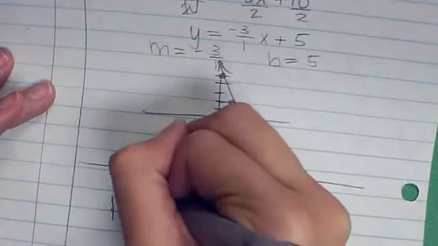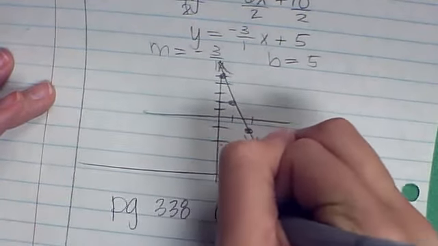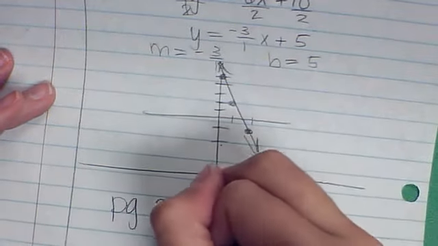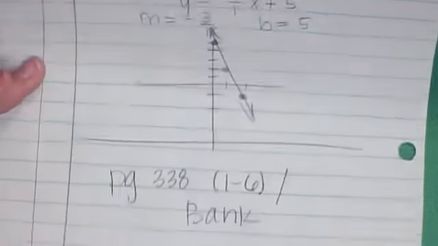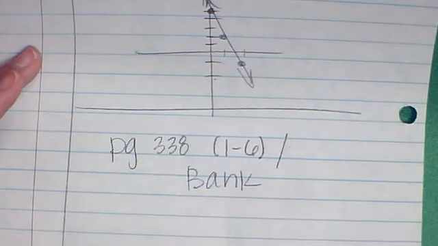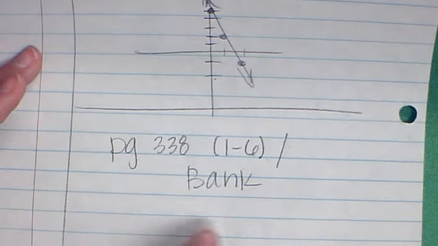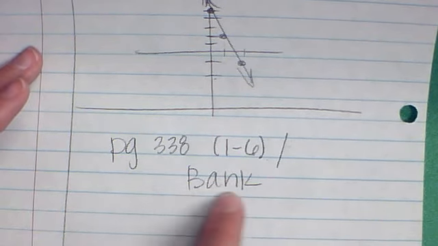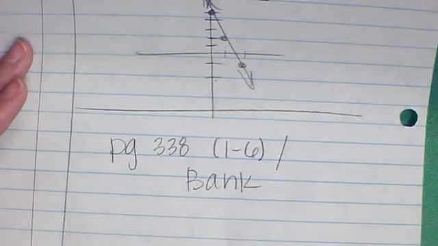Your assignment is page 338, numbers 1 to 6, and a worksheet about the bank, one of those riddle worksheets. I want you to do 1 through 6 on the back of the worksheet that I give you, and then I want you to show me those, make sure you're on the right track, and then finish the front side, the bank worksheet. Let me know if you have questions.